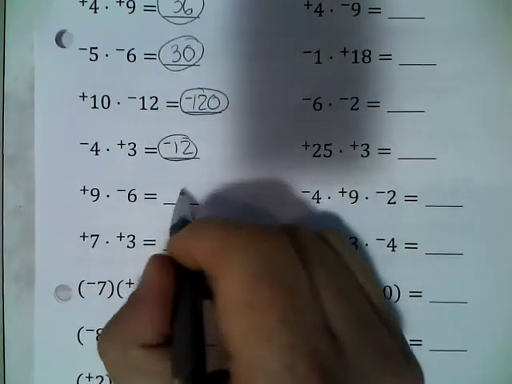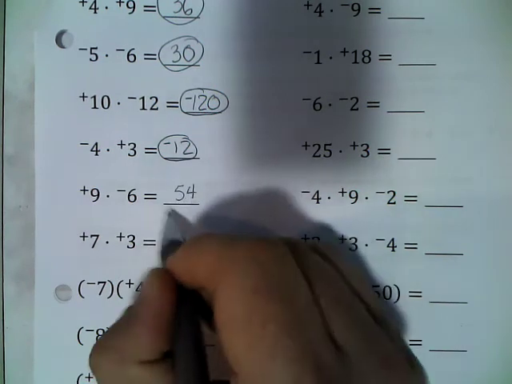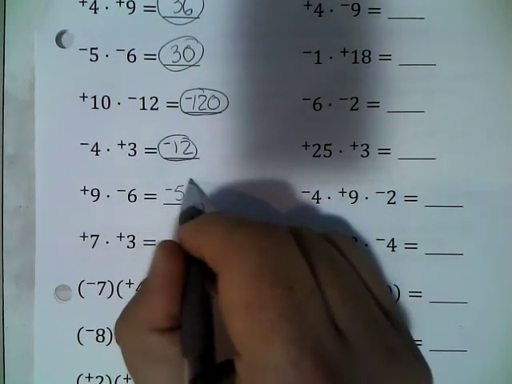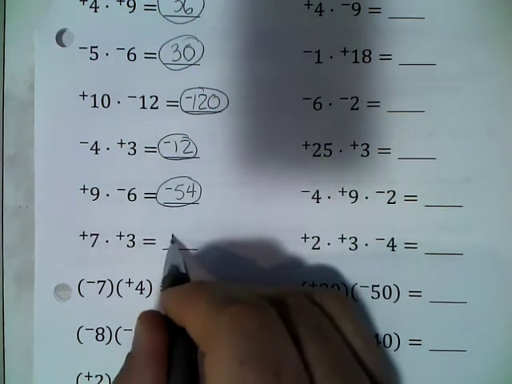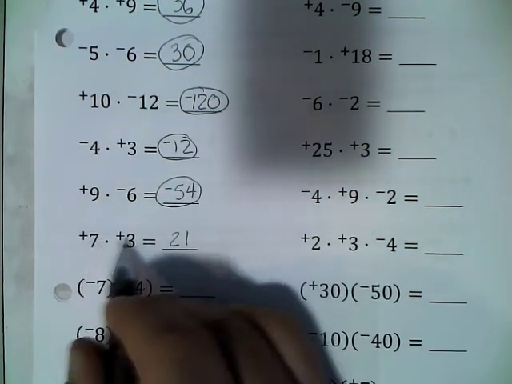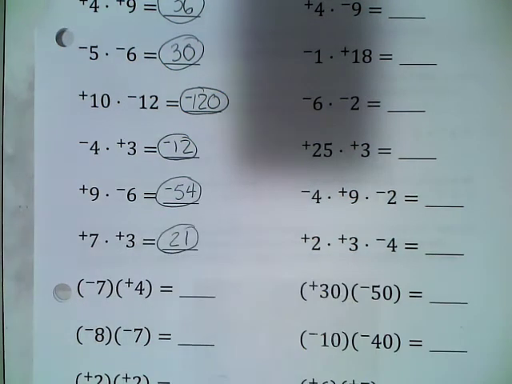9 times 6 is 54. But there's a single negative to tag along to the answer. 7 times 3 is 21. But there are no negatives to tag along. So that's just a positive 21.